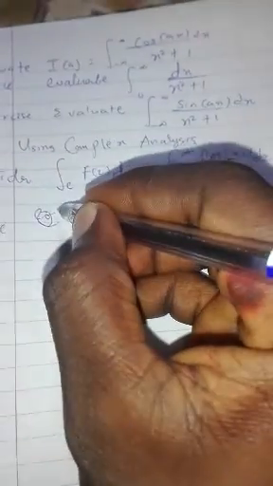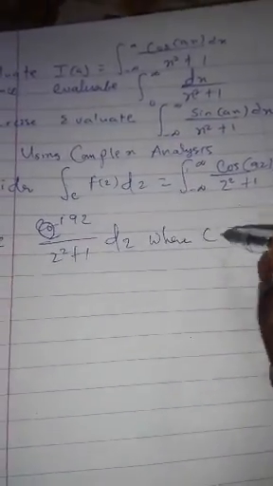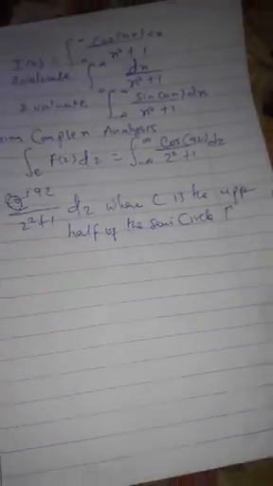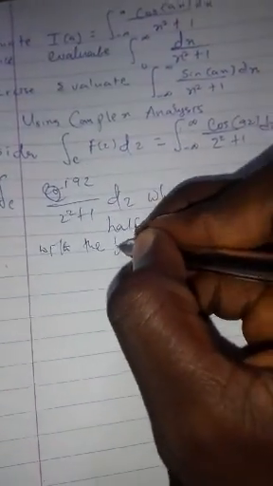Now don't forget that cos az is just the real part of e raised to the power of i a z, so we use e to the iaz over z squared plus 1 dz, where C is the upper half of the semicircle gamma with the bounding diameter, and the bounding diameter is from minus R to R, by Cauchy's residue theorem.